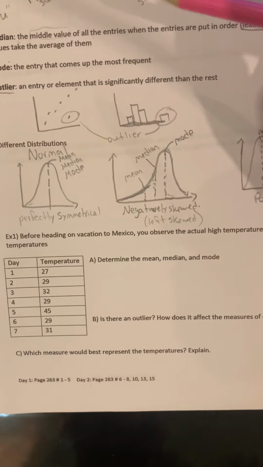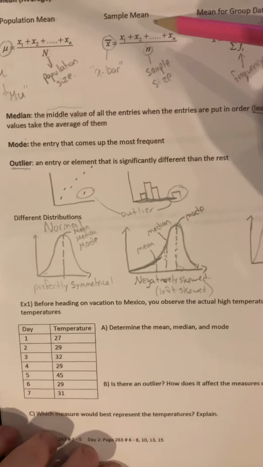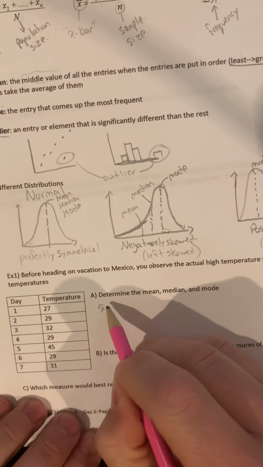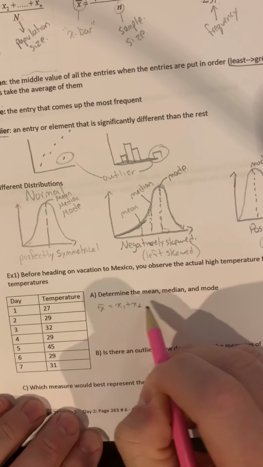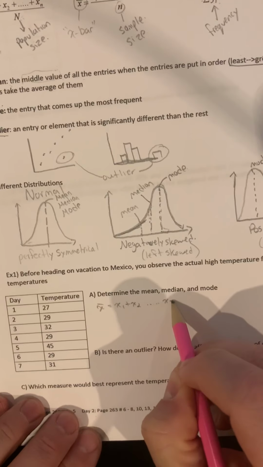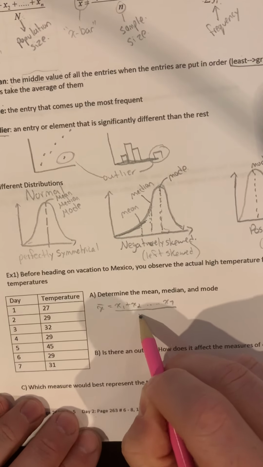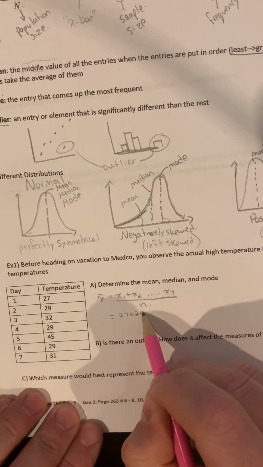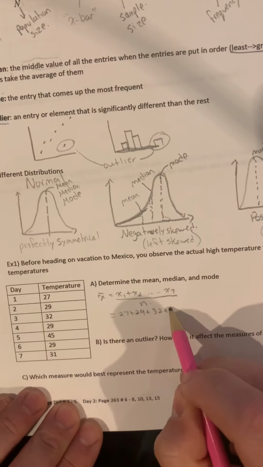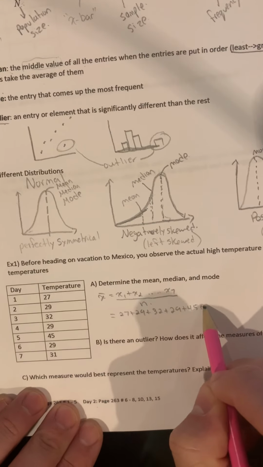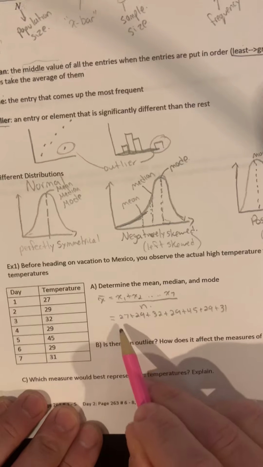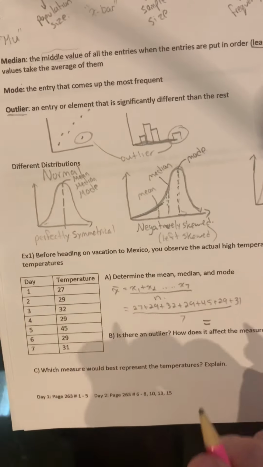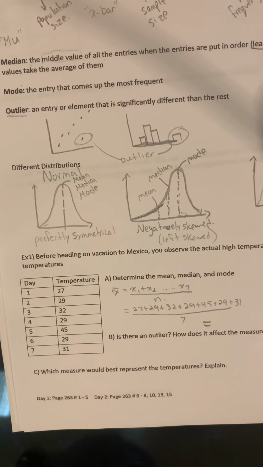Since this is a sample mean, because it's a sample of the temperatures, we use this symbol here, X bar. X bar is X1 plus X2 all the way up to the 7 entries we have, divided by the total. Our entries are 27 plus 29 plus 32 plus 29 plus 45 plus 29 plus 31, all divided by 7. I don't have much room here, and I forgot my calculator.